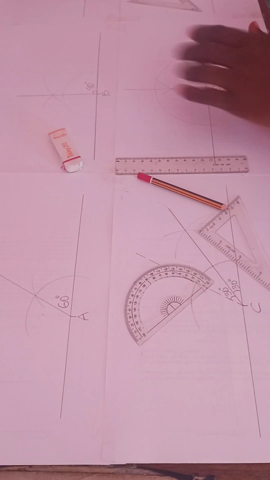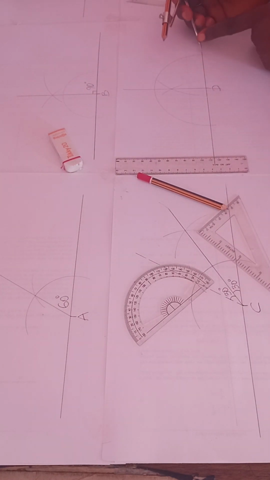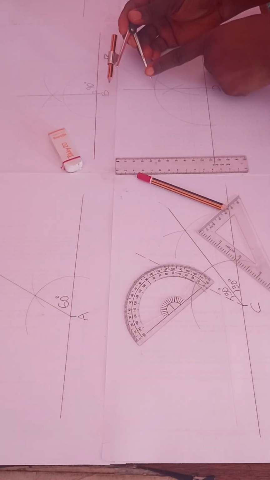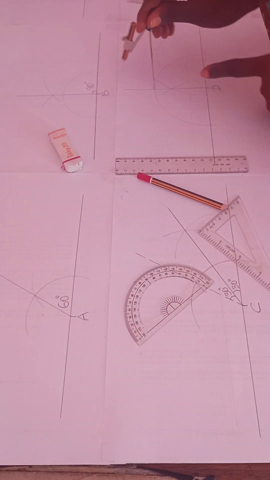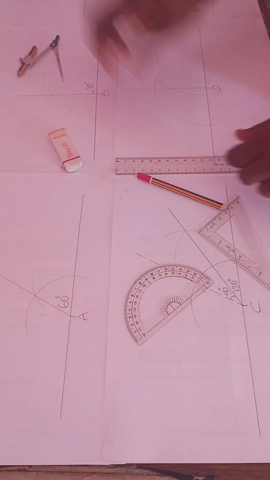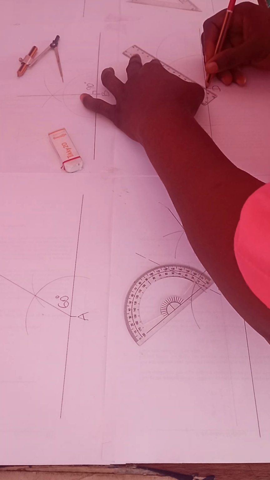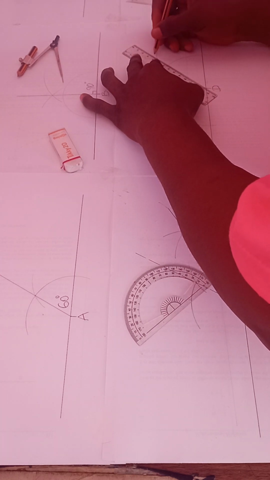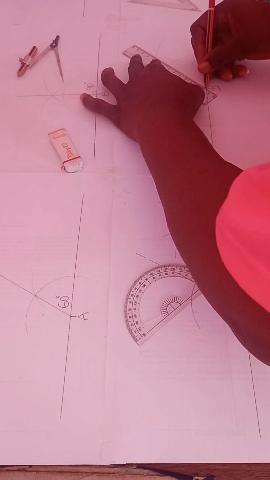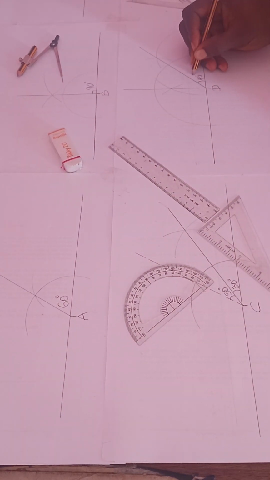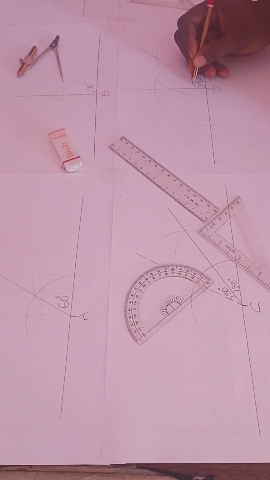So I'll work on this arc to get my 45 degrees. Sorry, I'm supposed to use a dotted line here, but I've already made the mistake of using a straight line. So I'll make this arc here and place here again, make this other arc. Then I'm going to join to get my 45 degrees. So what I have here is now 45 degrees either way. This is 45 degrees and this end is also 45 degrees.